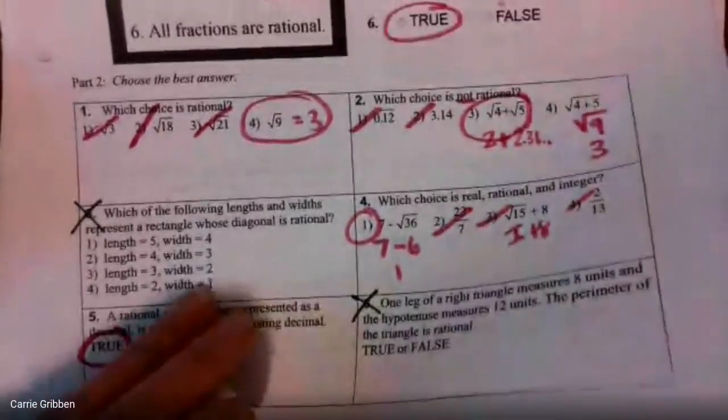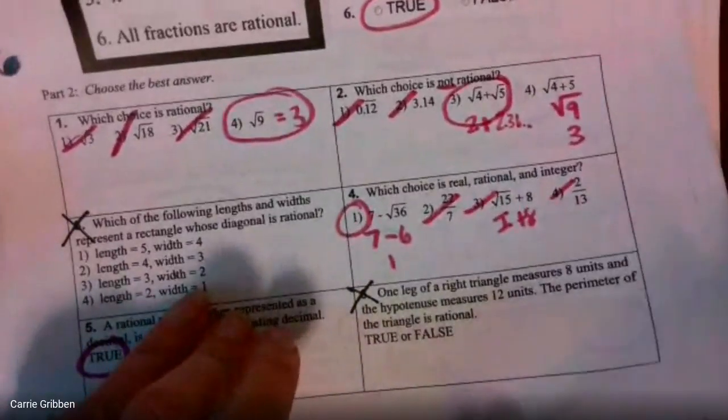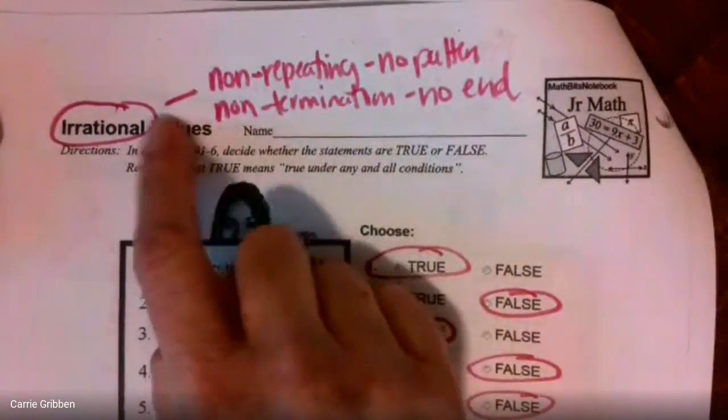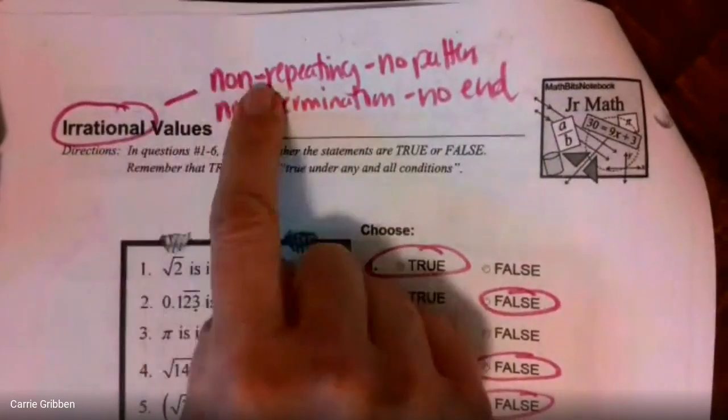Okay, now on the other page, what you want to see is irrational. So what you might want to add to your paper, if I didn't write this on there already in your notes, I can't remember honestly.